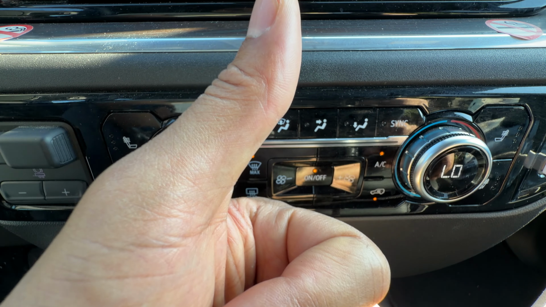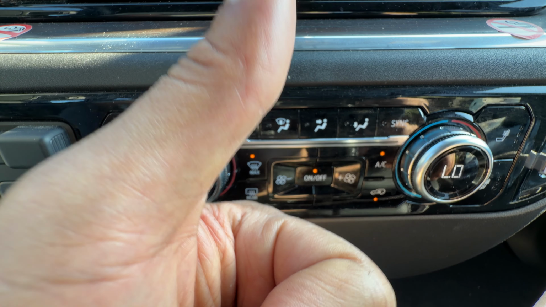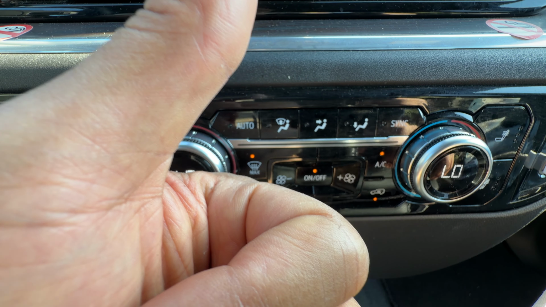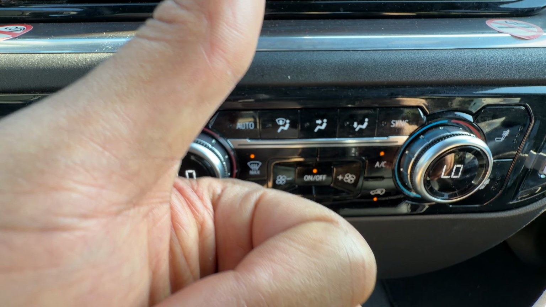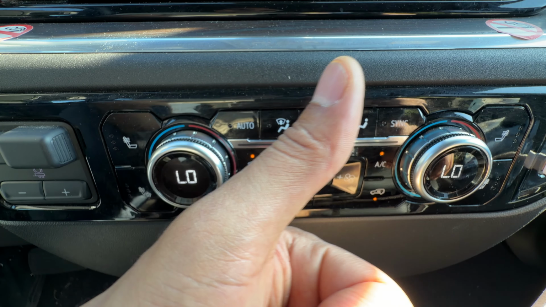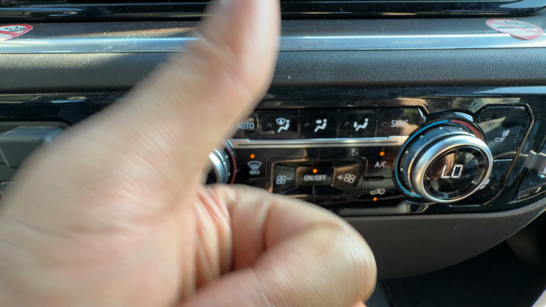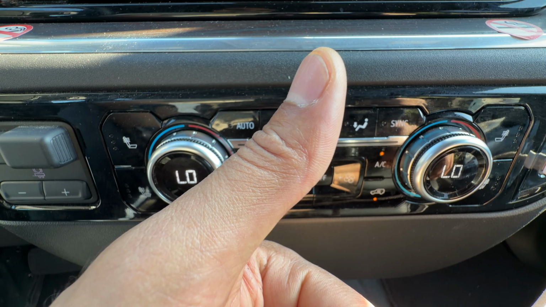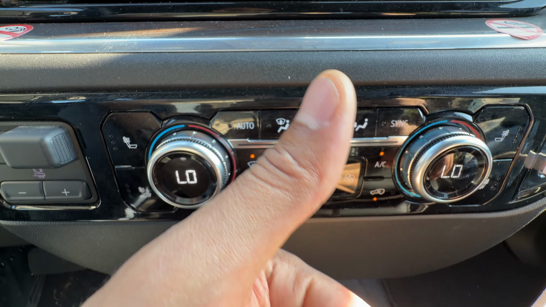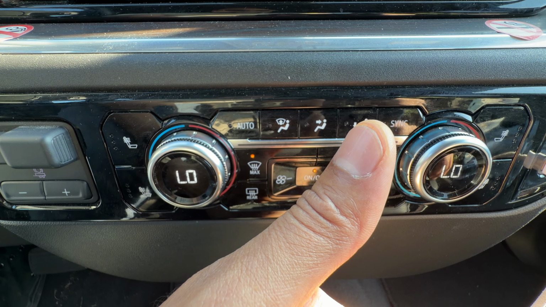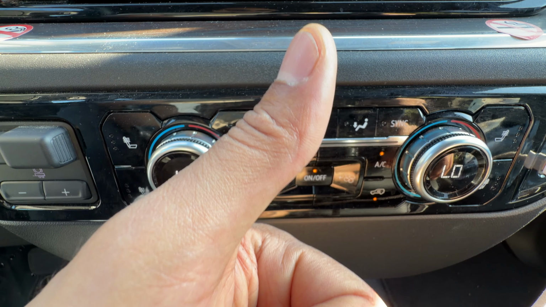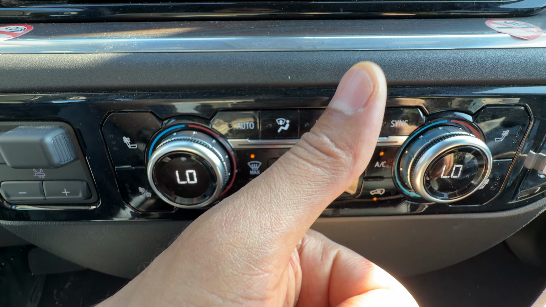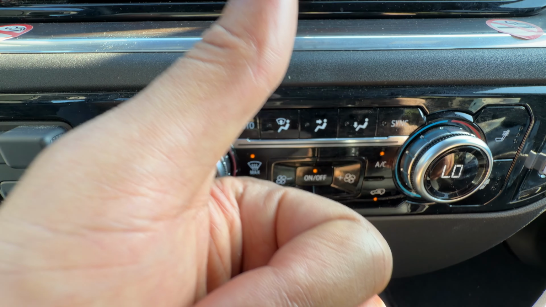Alright, today I have a GMC Sierra and I'm going to show you how to operate the air conditioner and heater system on this particular GMC Sierra. I'm going to go over how to turn on the heat and air conditioner as well as how to turn on the defroster. I'm going to go over the fan speed, the recirculation, the synchronization, as well as how to turn on the heated seats on this GMC Sierra.